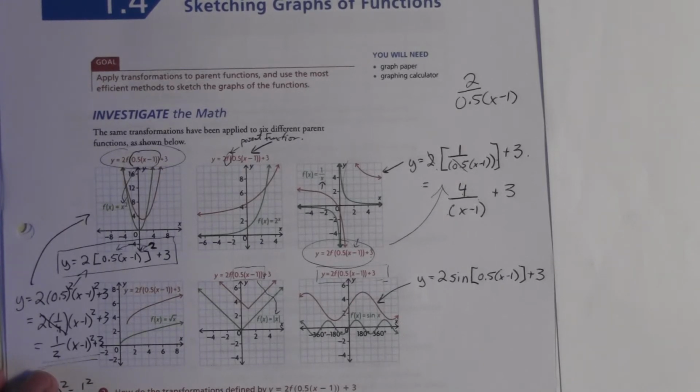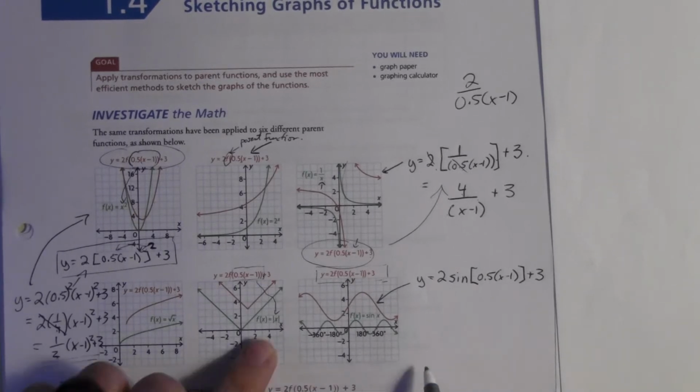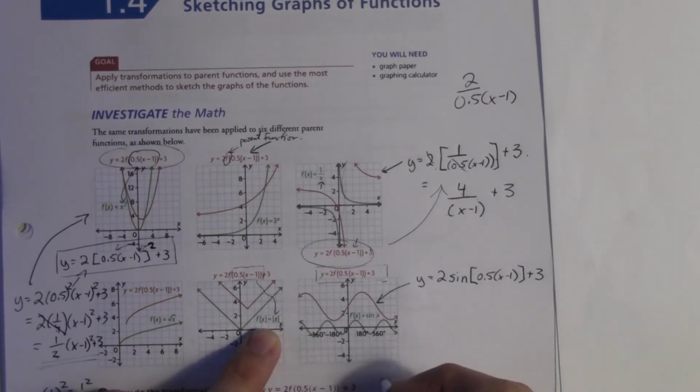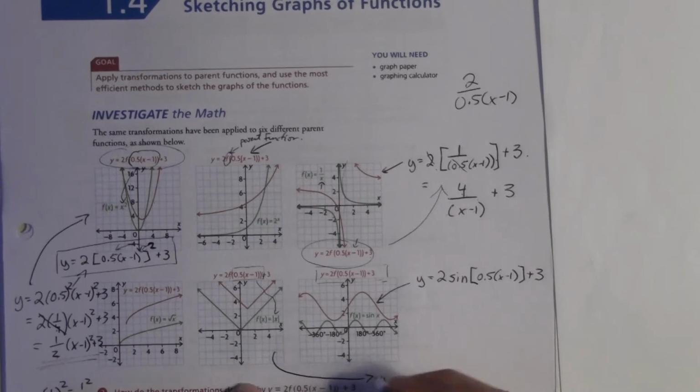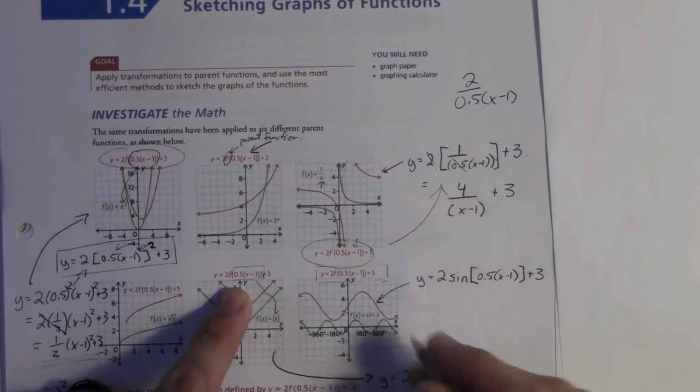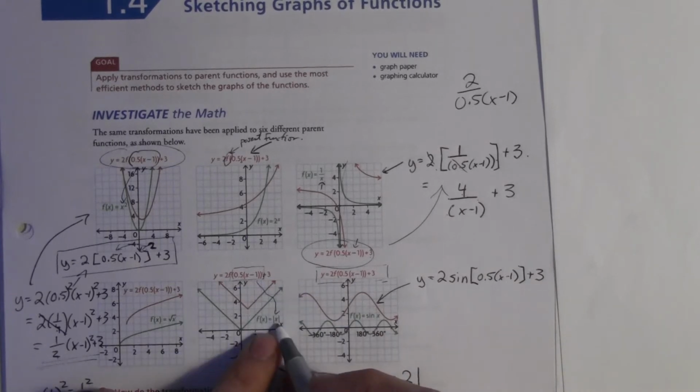Any other questions with this before we move on? How do you do absolute x? Absolute x? Okay, sure. So we're doing this graph now. y is equal to 2. Now, I'm going to take everything that's in brackets and substitute it in for x.